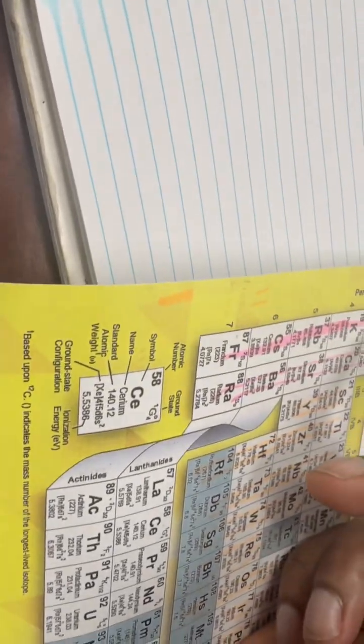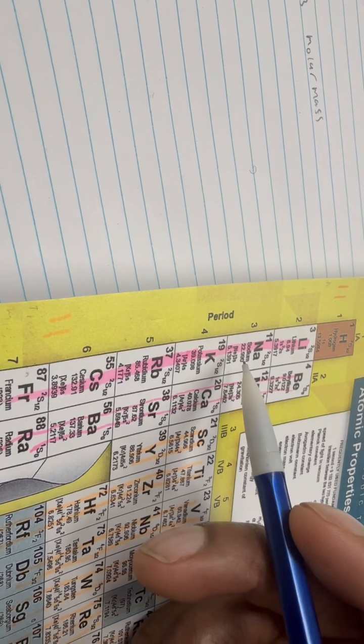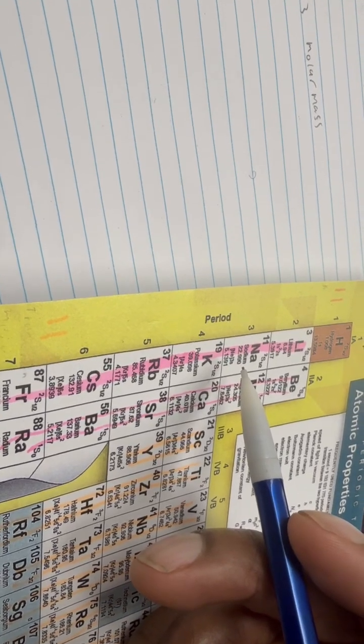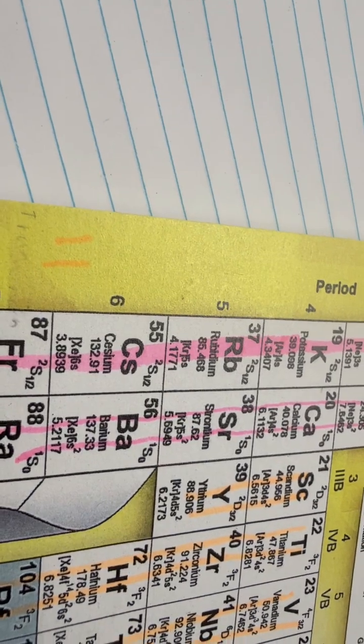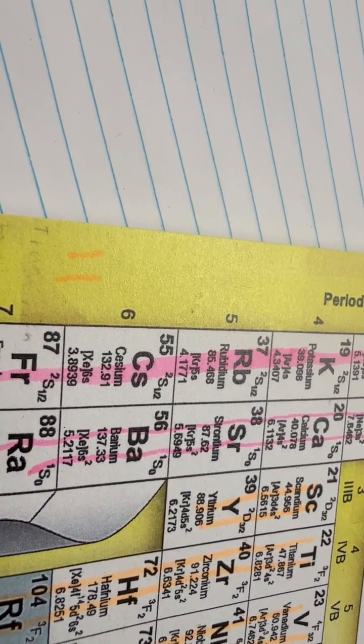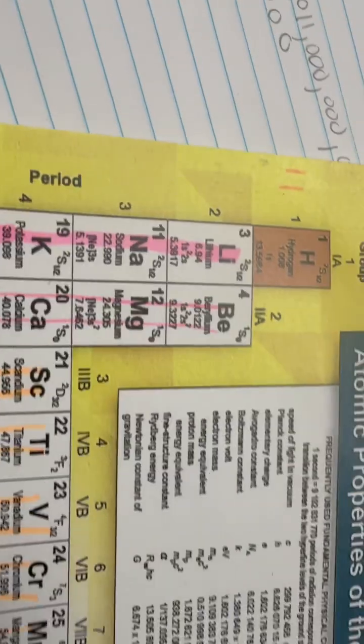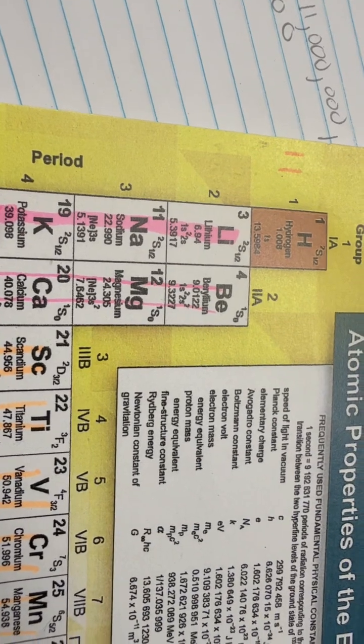Molar mass of sodium is 22.990. I'll probably just round it up to 23, honestly. So Na is 23. Now we need to find the molar mass of hydrogen. That's up here. Molar mass of hydrogen is basically 1.